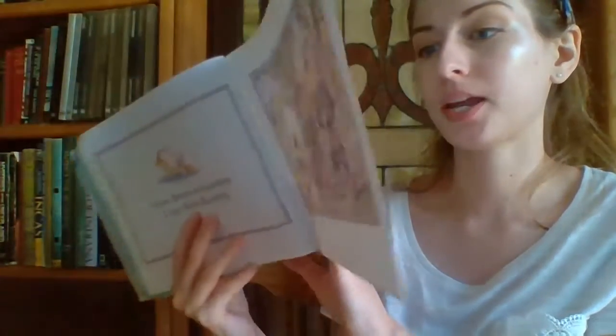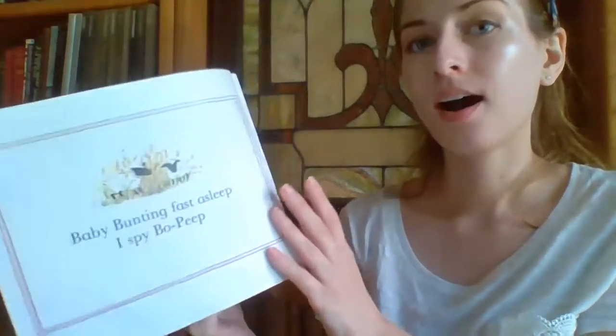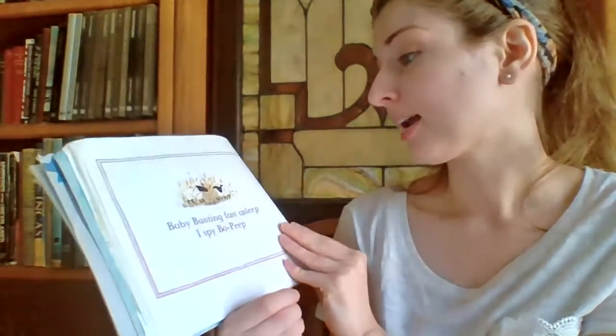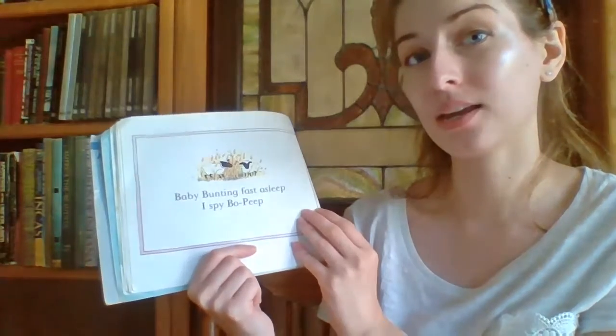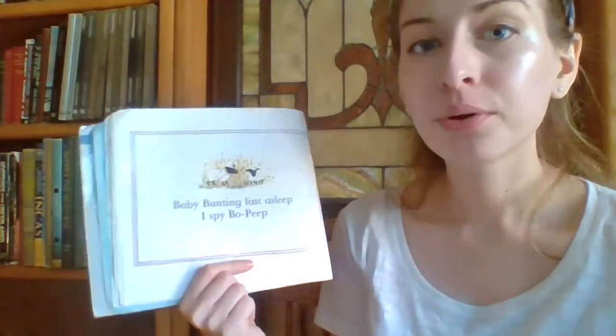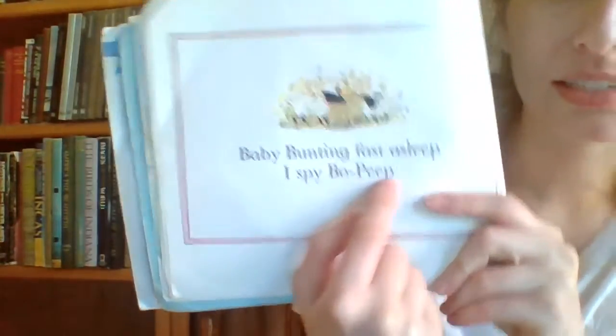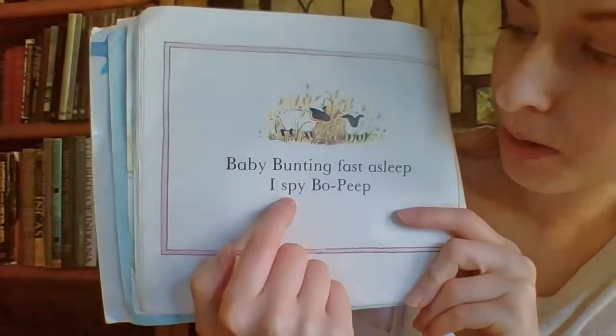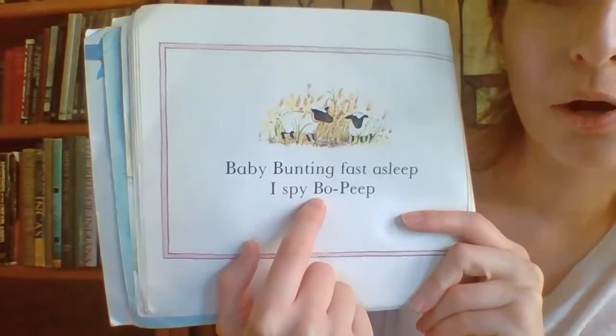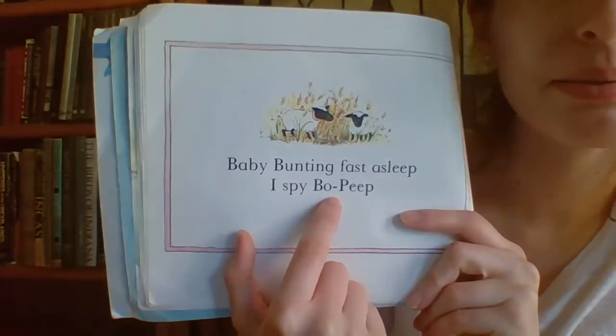This is the next page. Ooh, I see 3 more capital B's once again, and a capital P. Not a B, but a P. So tell me when you see these capital letters. This is what it says. Baby bunting fast asleep. I spy Bo Peep.